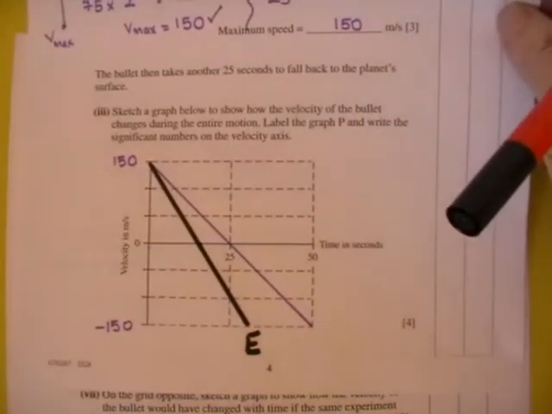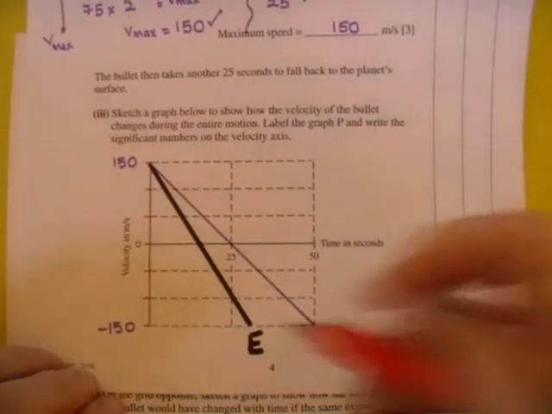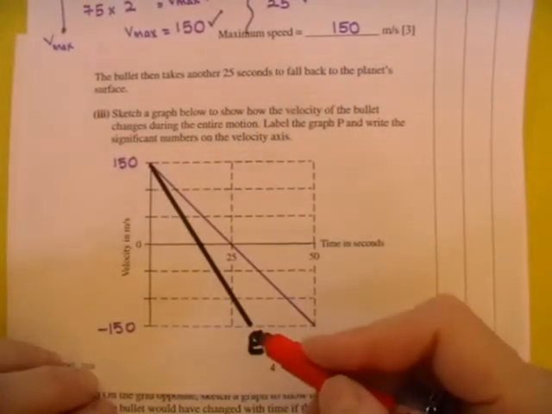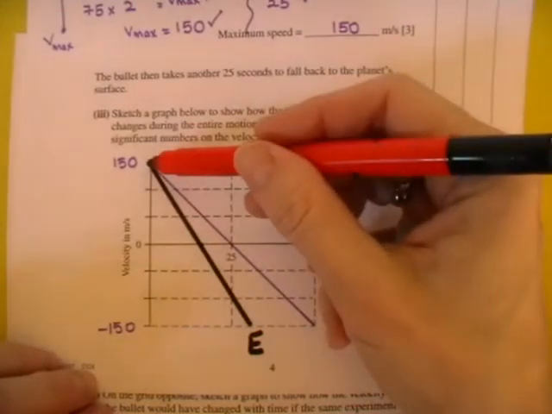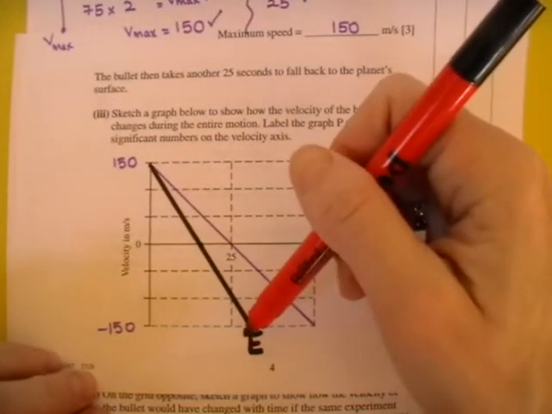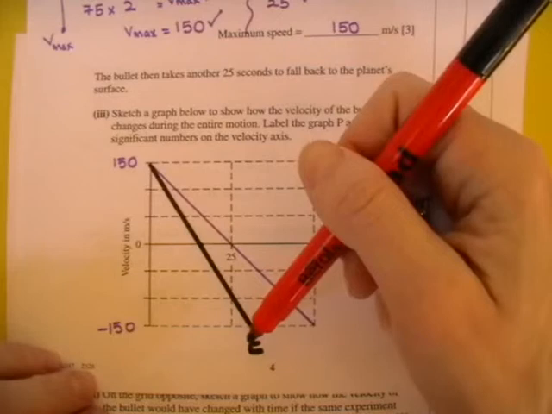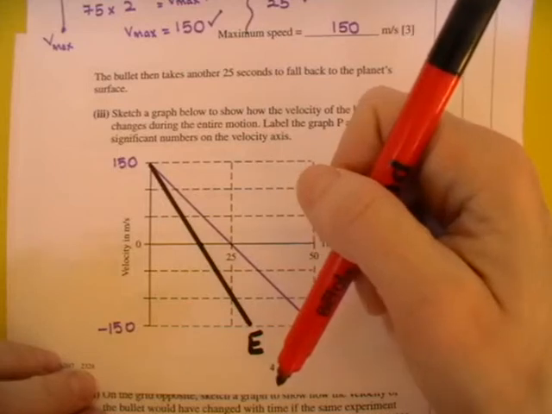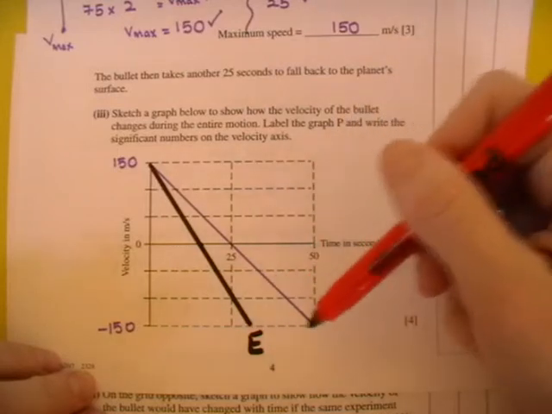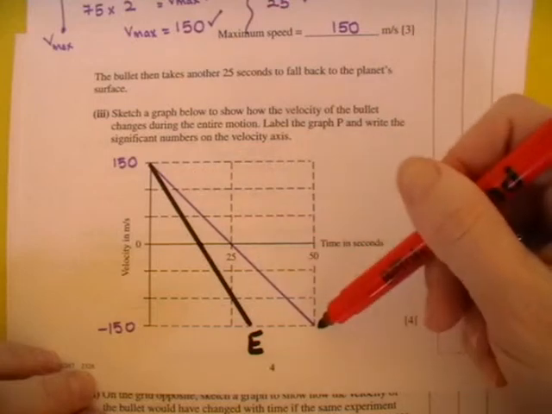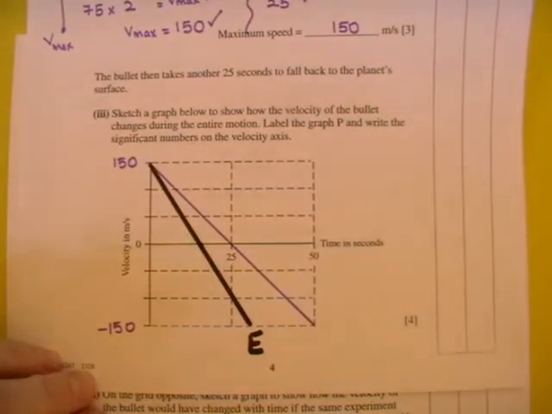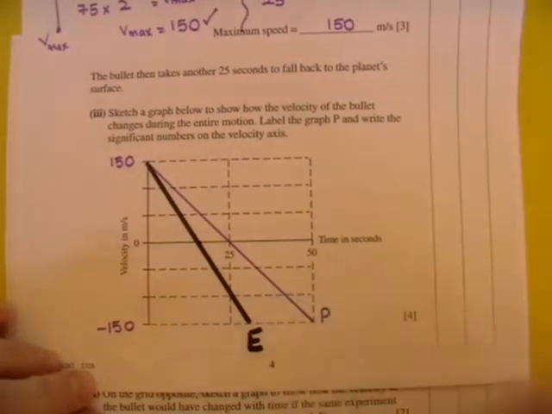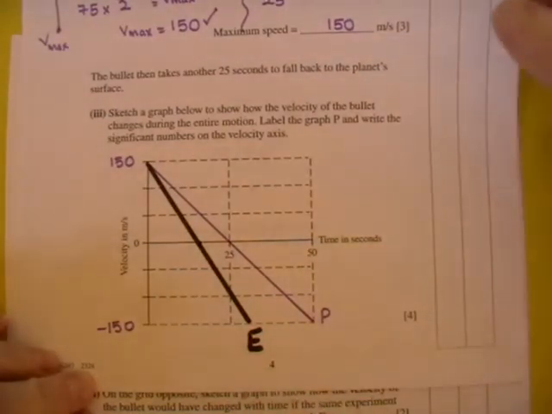They'll give you marks there for having a steeper gradient, that's 1 mark. The same initial velocity and the same final velocity is another mark. And a 3rd mark for labelling it. If you don't label it, you will lose marks there. And you'll lose marks depending on what you've done for the other graph. It was supposed to be labelled P, so I would have lost the mark. But now we've got it labelled. Okay, so this one's labelled P and this one's labelled E.